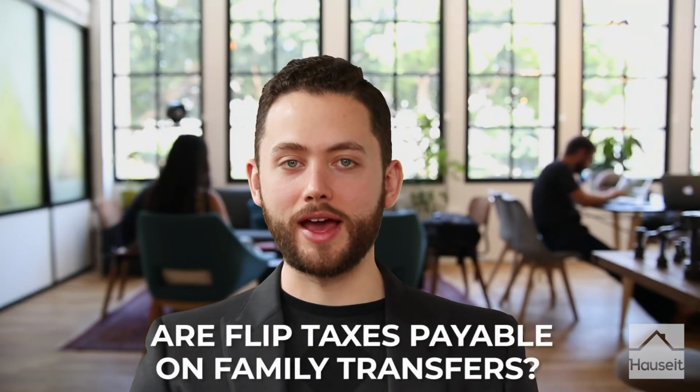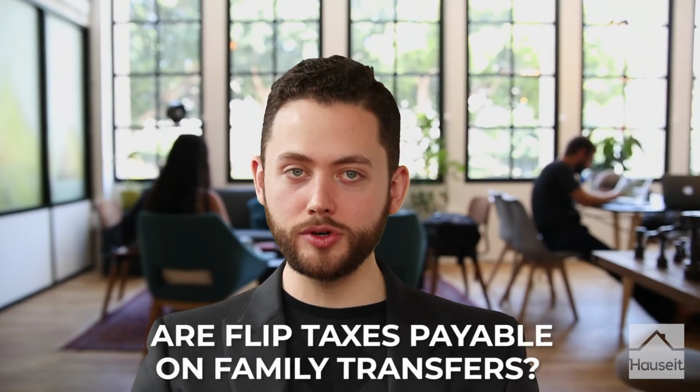Are flip taxes payable on transfers to family members? Most buildings will waive the flip tax if you are transferring your co-op to a family member or a spouse. However, each building has its own language and exceptions for the flip tax. The only way to confirm whether family transfers are exempt from a flip tax is to check in the proprietary lease and co-op building bylaws.